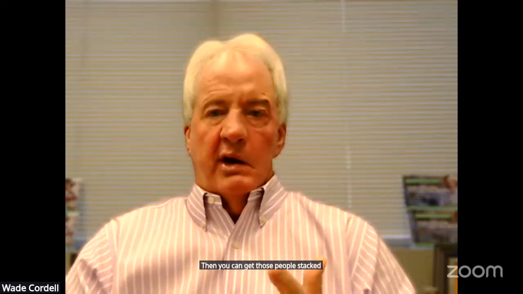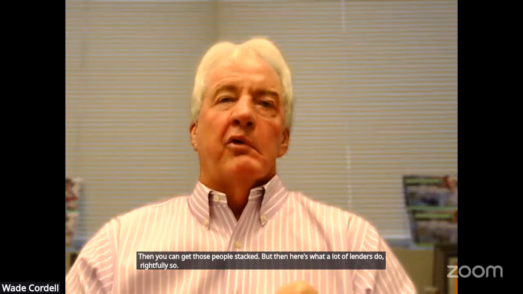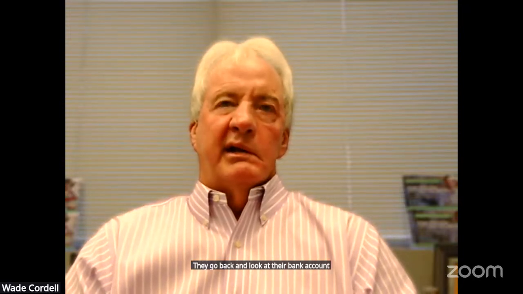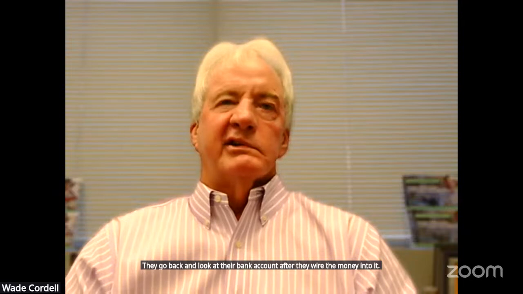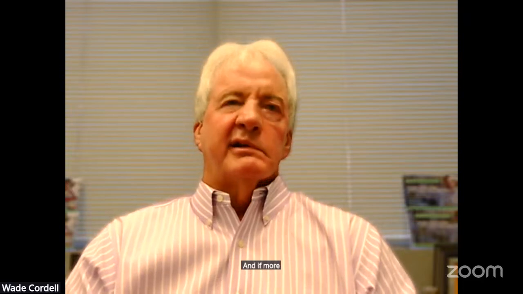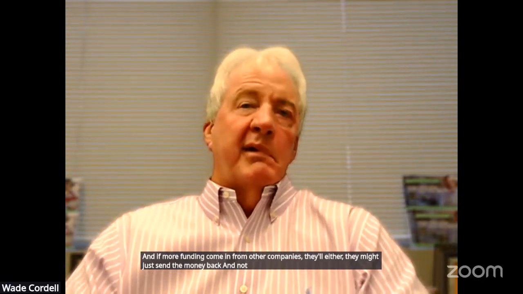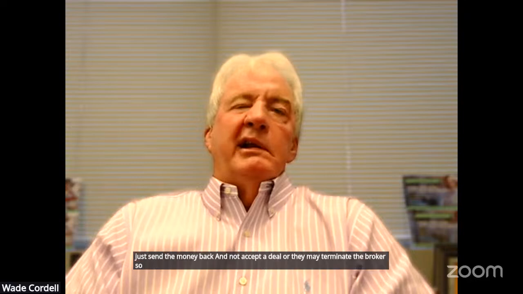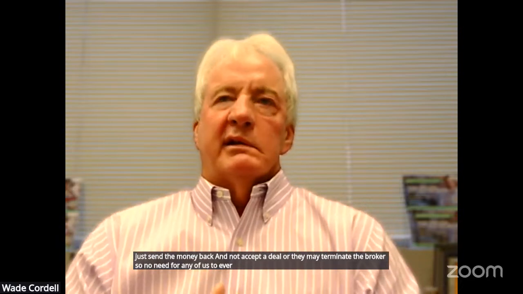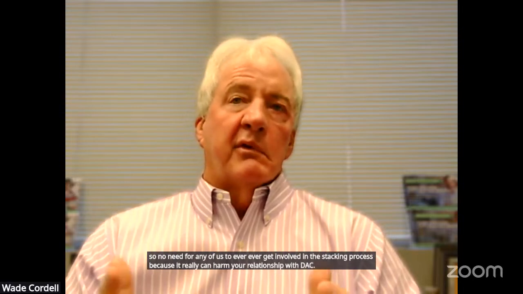But here's what a lot of lenders do, rightfully so, if they have any kind of worth to them: they go back and look at their bank account after they wire the money into it. They'll refresh the decision logic that afternoon to make sure no more funding has come in. And if more funding has come in from other companies, they might send the money back and not accept the deal, or they may terminate the broker. So no need for any of us to ever get involved in the stacking process, because it really can harm your relationship with DAC and your relationship with Bank Breezy.